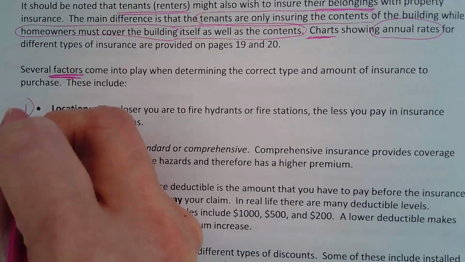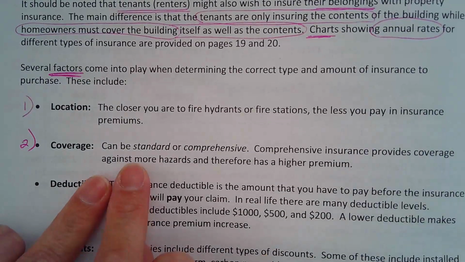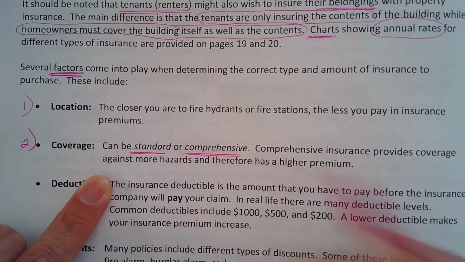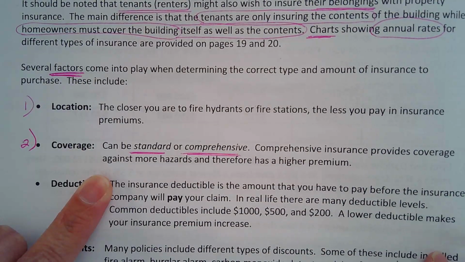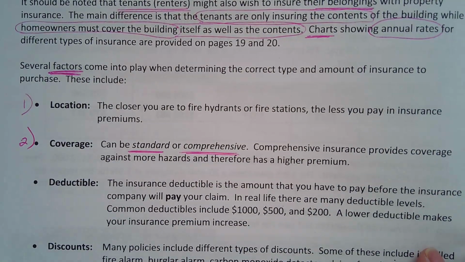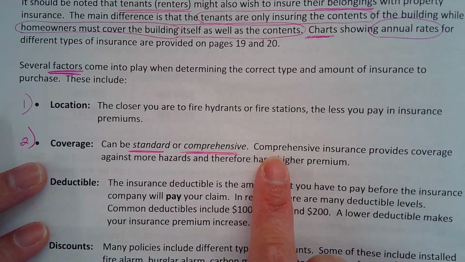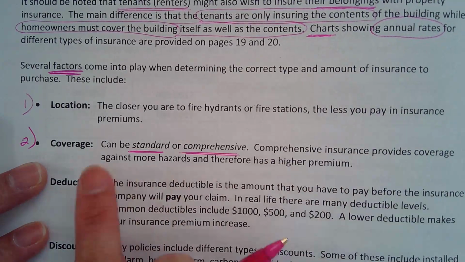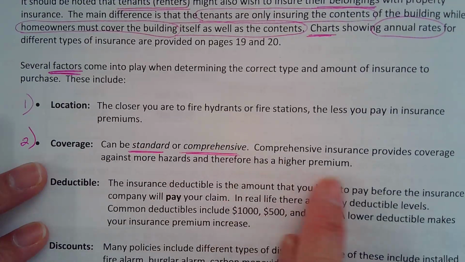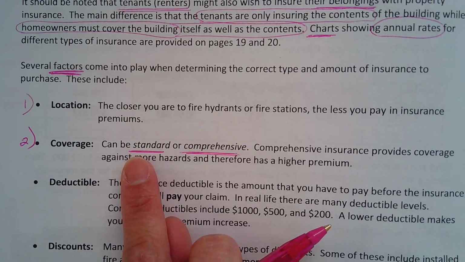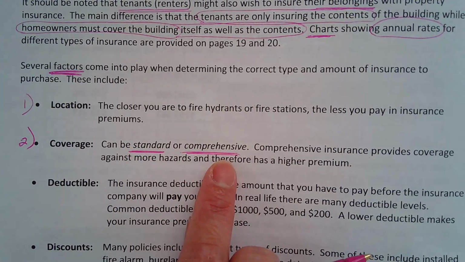Now, number 2, coverage. There are different kinds of coverage. There's standard or comprehensive coverage. So what's the difference between the two? It's like a basic and more like an upgraded type. Comprehensive insurance provides coverage against more hazards and therefore a higher premium. So the standard is the basic insurance, and comprehensive is more like an upgraded insurance. So comprehensive is more expensive.